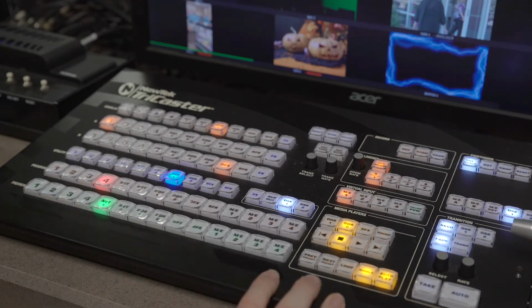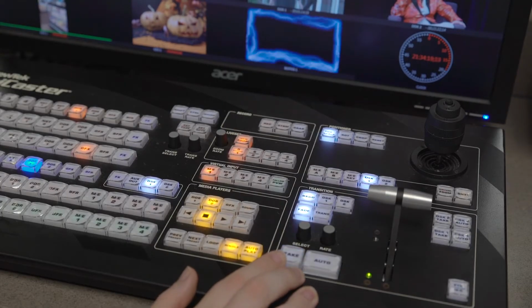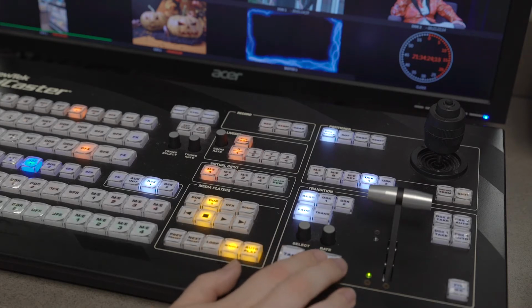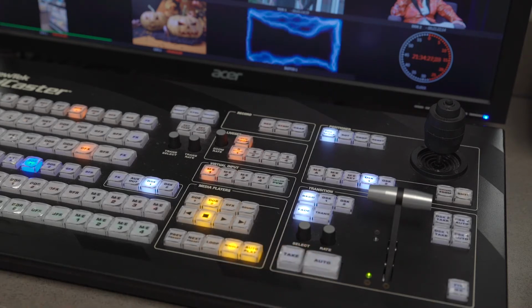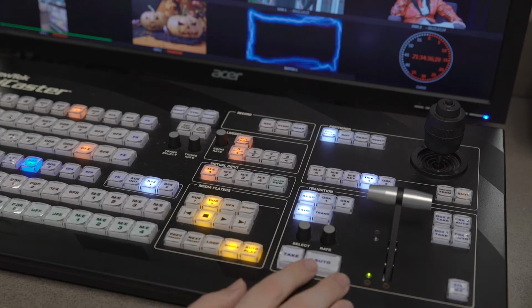As we move along, we have the transition bus. The transition bus really allows us to look at transitions. And here we have take and auto. And essentially take means it's a cut. I can cut between one source and the other source. Auto allows me to have an actual definitive range. So right now it is set for a 1 second transition. So it'll take 29.97 frames to go from one source to the other.